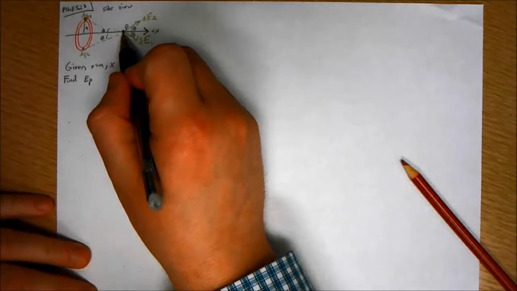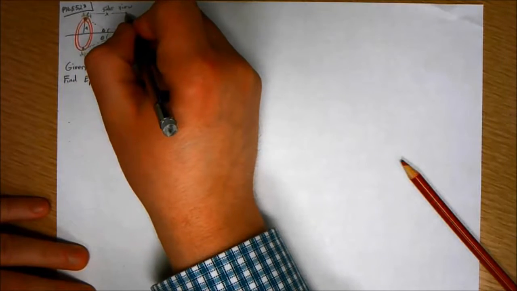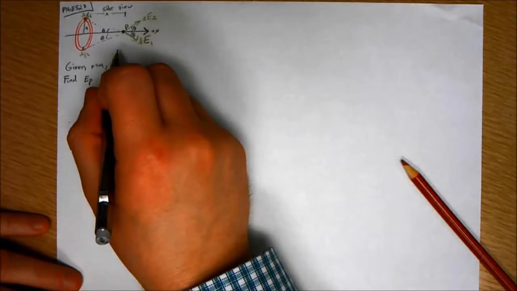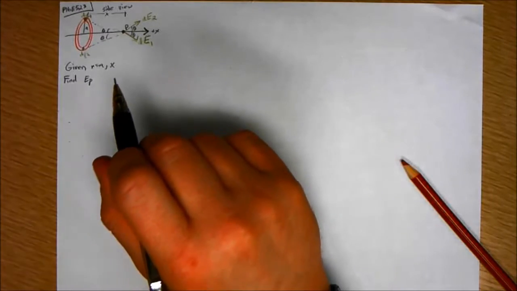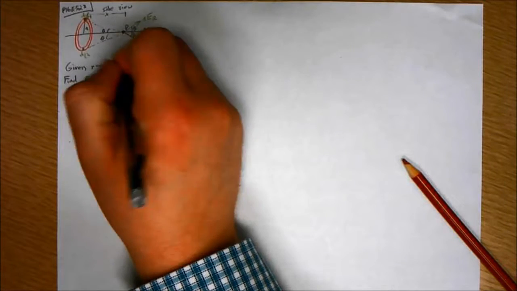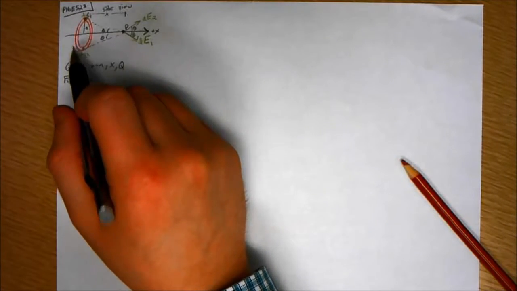Okay, in this next problem, we are finding the electric field at point P, a distance x away from the center of a charged ring, a uniformly distributed positive charge Q spread along that ring. Okay, so like before, we have a charge distribution.